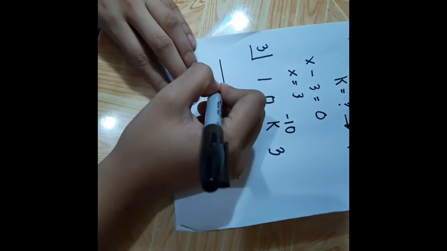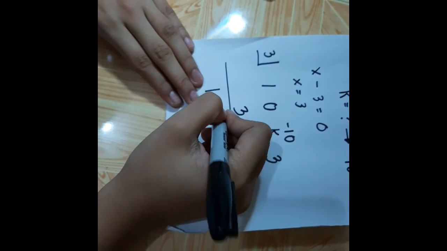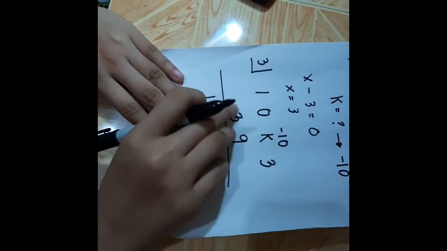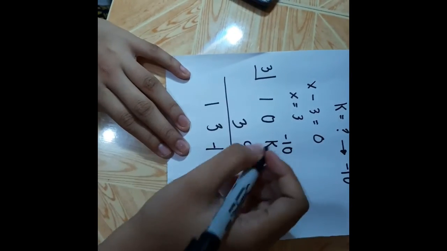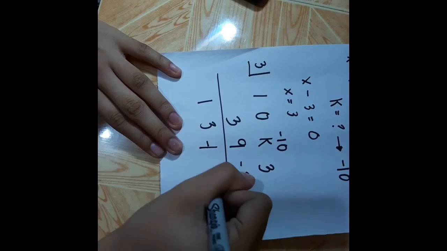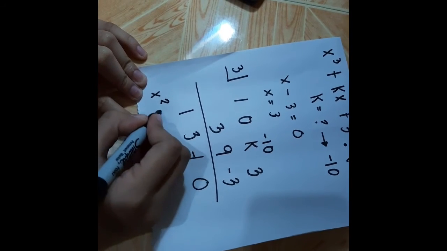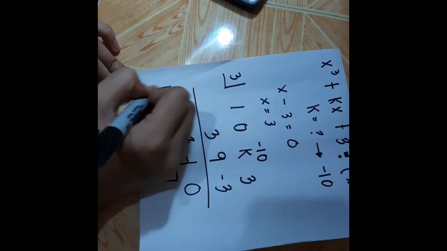Then bring down 1. So 1 times 3 is equal to 3. 0 plus 3 is equal to 3. 3 times 3 is equal to 9. Negative 10 plus 9 is equal to negative 1. Then negative 1 times 3 is equal to negative 3. Then 3 minus 3 is equal to 0. So the final answer would be x squared plus 3x minus 1. This would be the final answer. I hope you learned something.